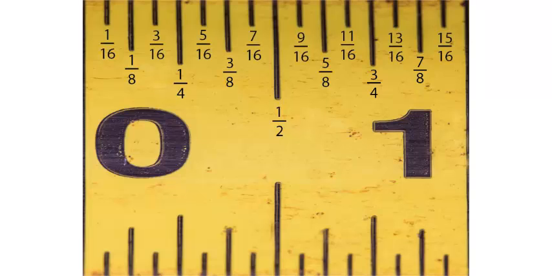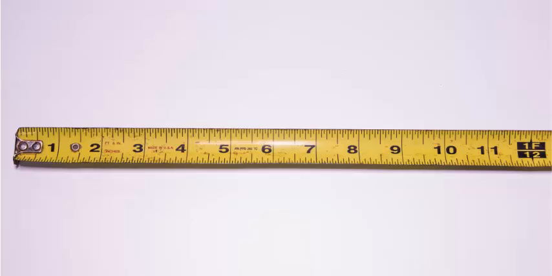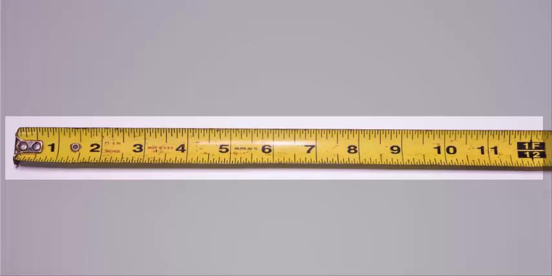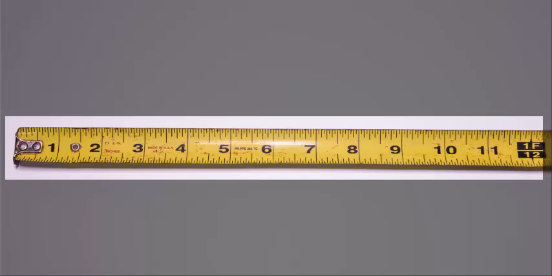If you can read this section, then you'll be able to read the entire ruler or tape measure, as there are only 12 1-inch sections for each 1 foot on an Imperial Ruler, as you can see here on the expanded Imperial Ruler. Thank you.